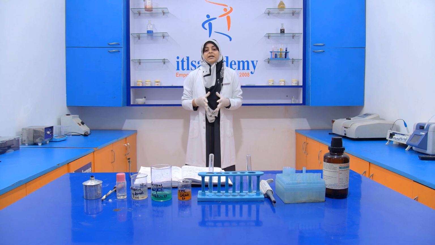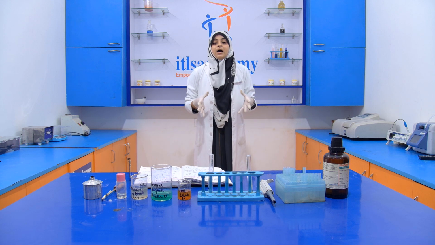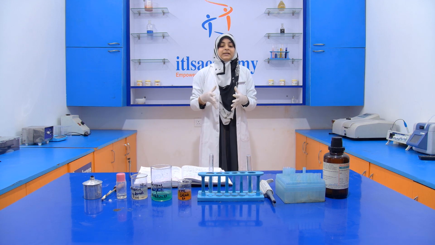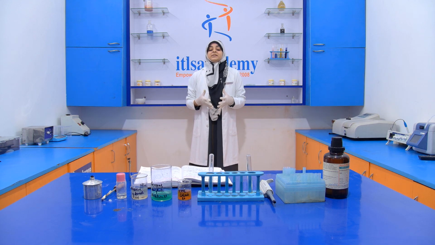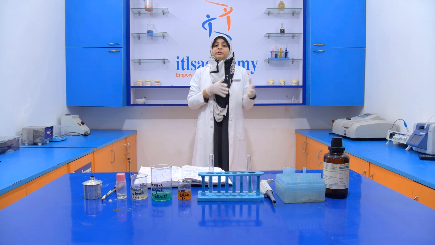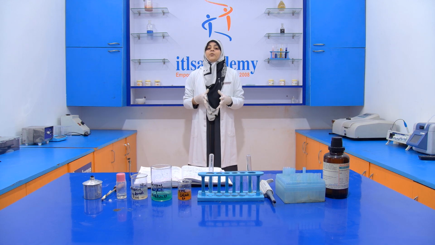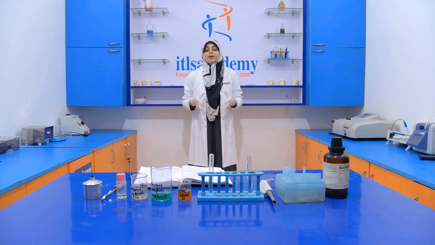But during this addition, the quality and the nutritional value of the food product are degraded. Sometimes the adulterants also have health effects, and sometimes these are life threatening. So that's why the addition of adulterants into food products is prohibited. We have to check for adulteration in food for better health.